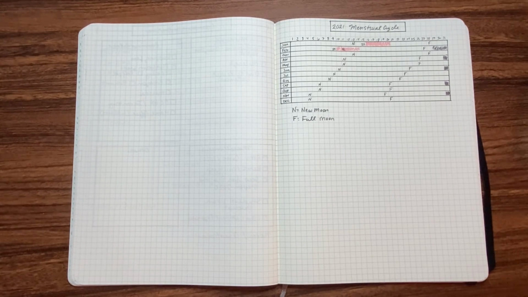So I believe this concludes this tracker. I hope you find it useful. I just think it's a really good tool. I've been using it now for over 10 years, and it's told me a lot about myself and my own body and how things go.